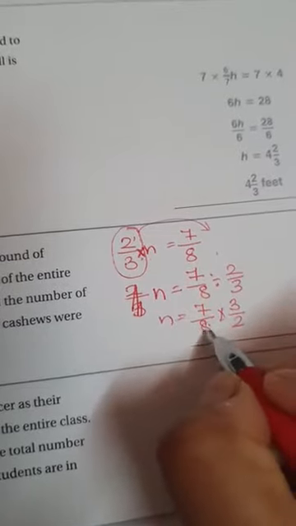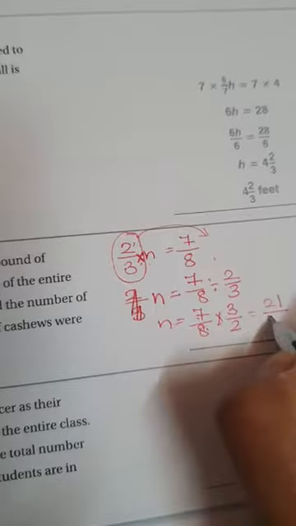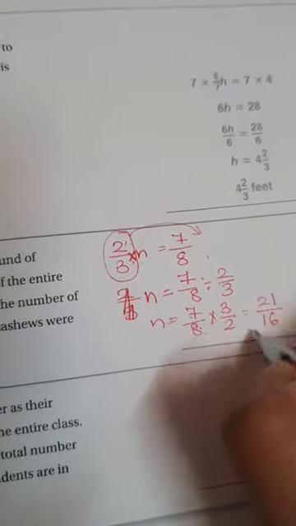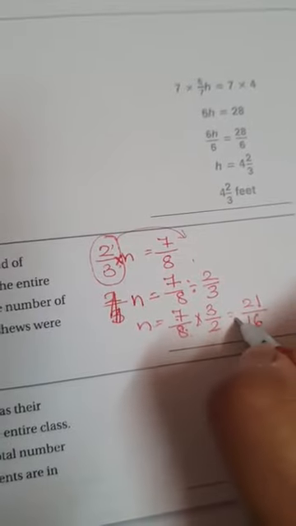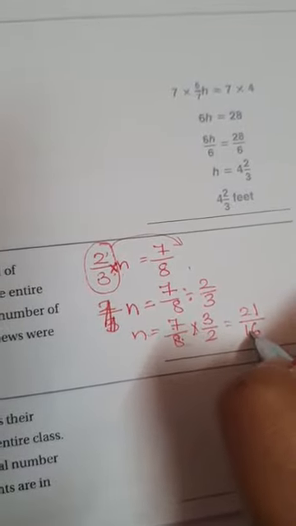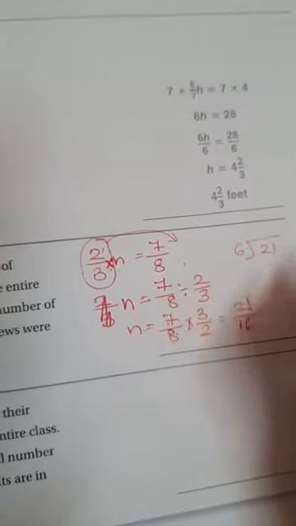So here we have 7 3s are 21, 8 2s are 16. Now of course this is not in the correct way because it's not a proper fraction, so we need to change it to a proper fraction. So we are going to be dividing 21 by 16.